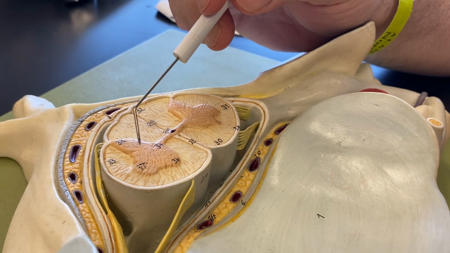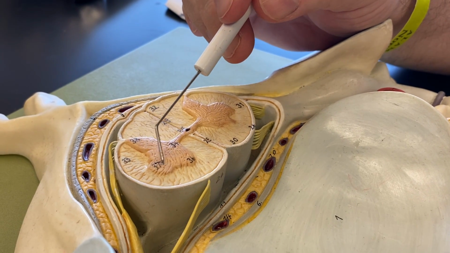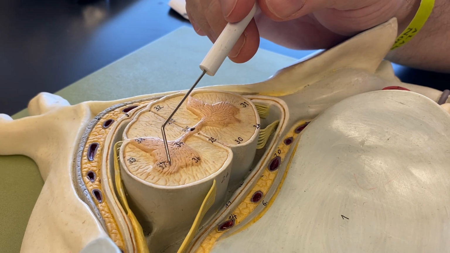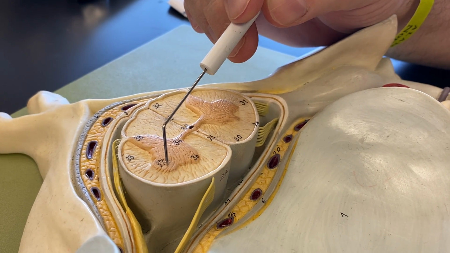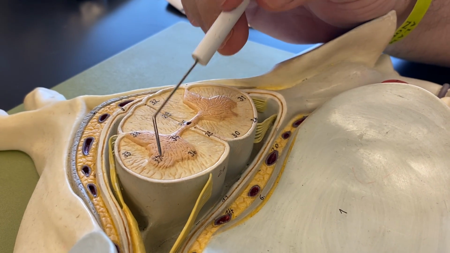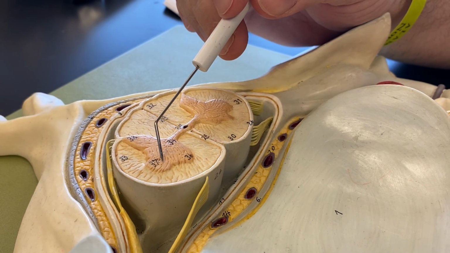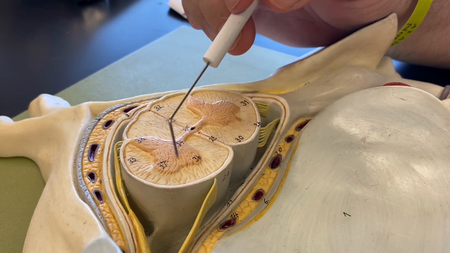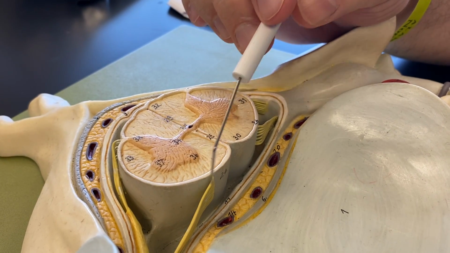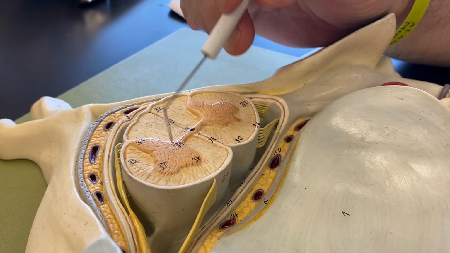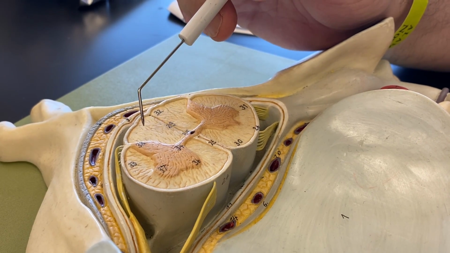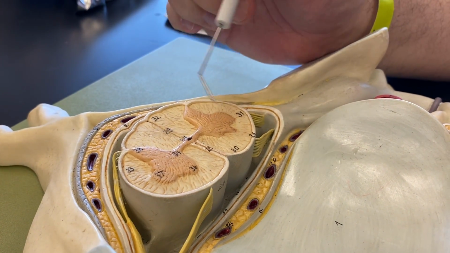From here, these axons merge with dendrites and cell bodies, or sometimes just cell bodies, of the lateral gray horn and the ventral gray horn, which will have cell bodies and dendrites of motor neurons that will come out here as the axons leave. And so we have sort of a sensory motor connector here with these two. And we have it on both sides.